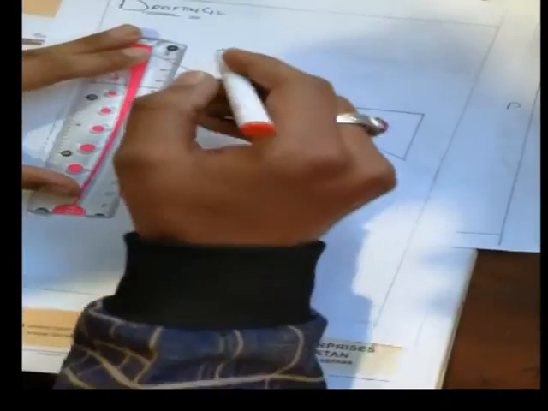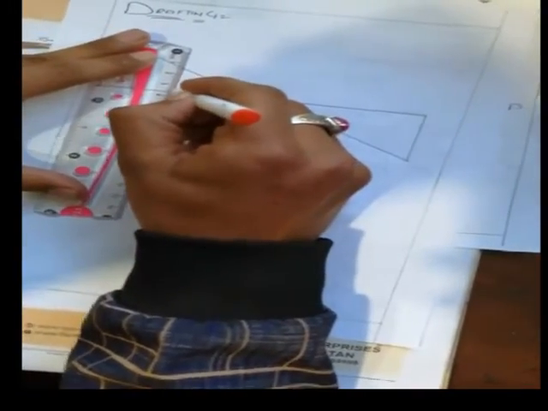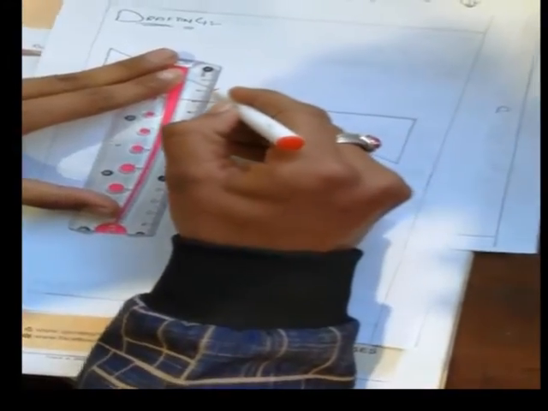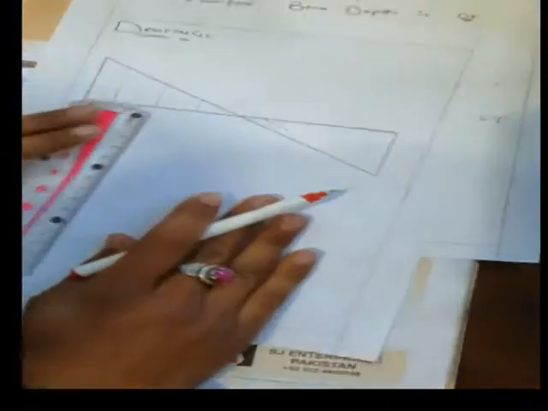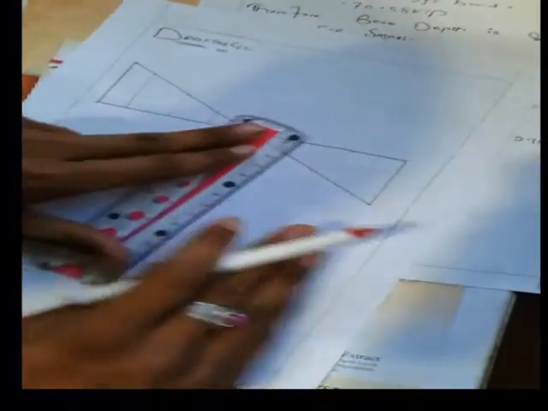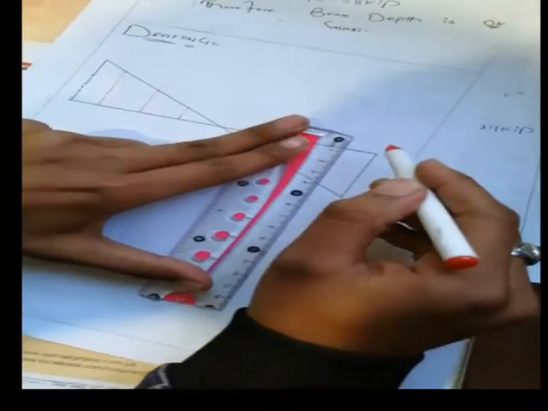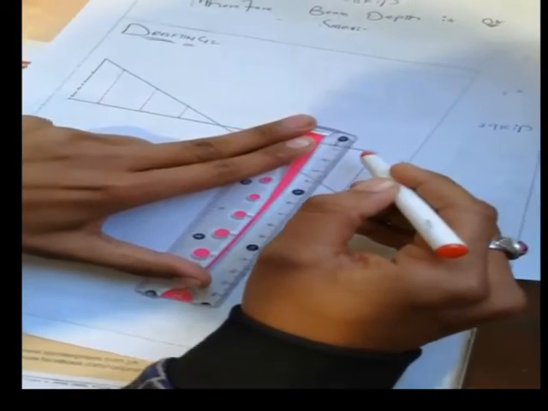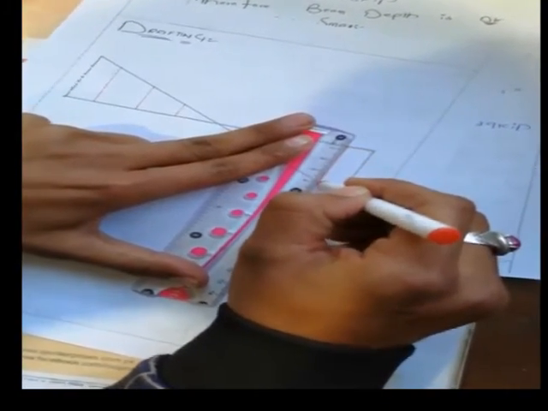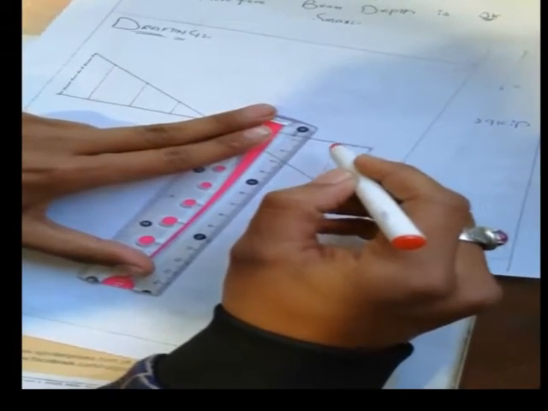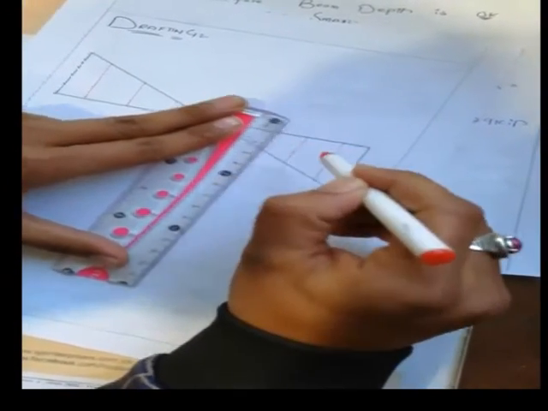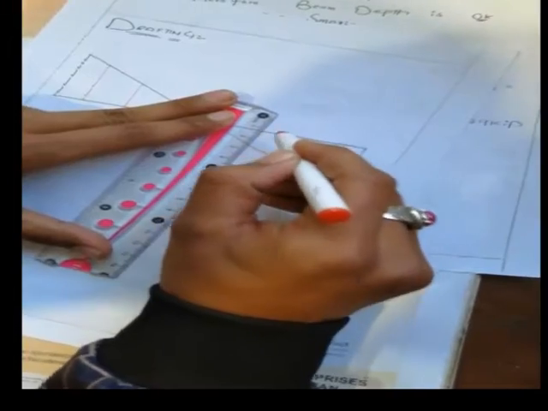Now let's see how much shear force occurs in these places. The shear force diagram is very easy to draw and find, but sometimes it is very difficult.